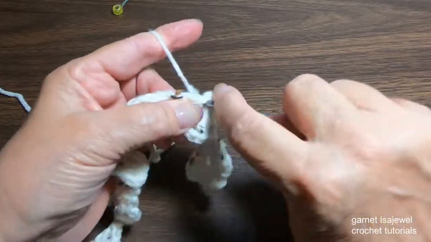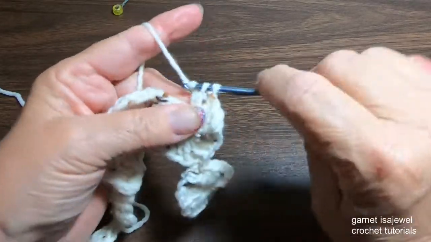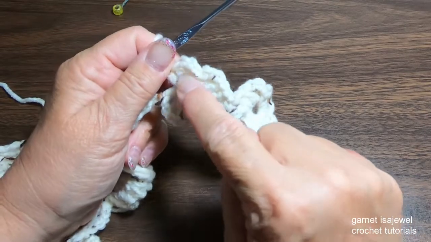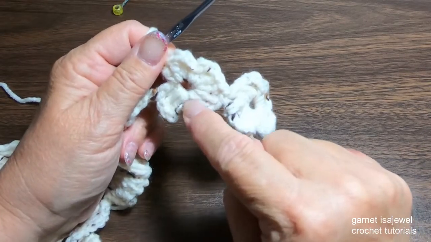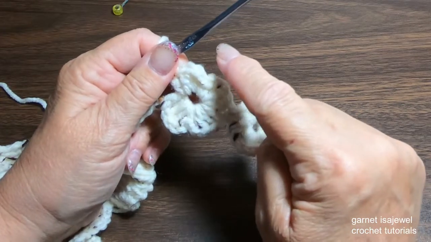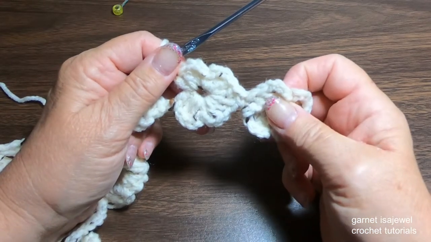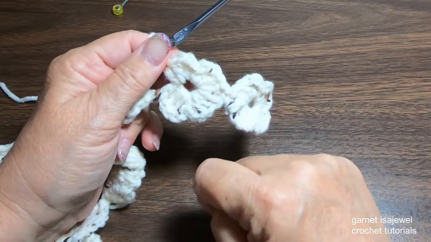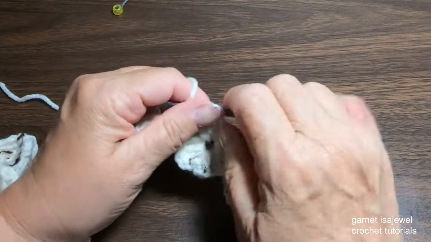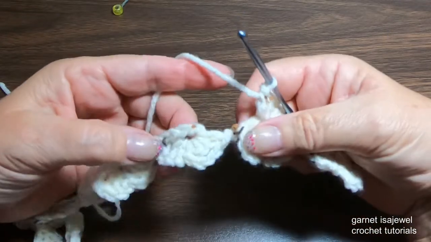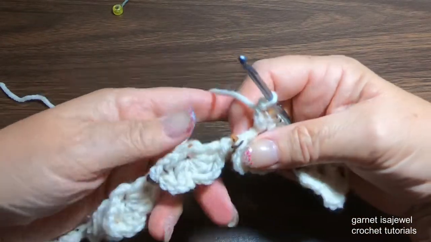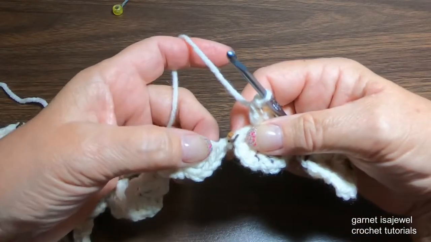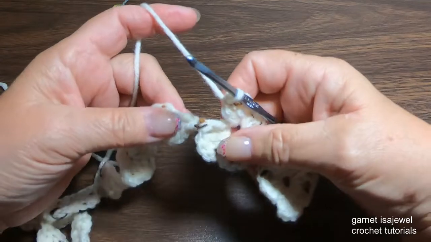Now the first row, these are what I call the first row, and then the second row. The first row, once we start up here on the next block, will be your little bit of time consuming row, but this row 2 will always be the same. The only difference is when we have to change our colors. Now another thing too, you want to make sure that this is not twisted. You want to make sure that the right side is facing you.